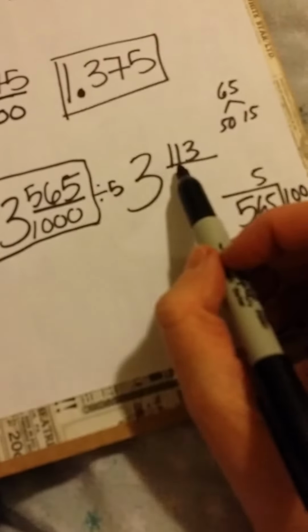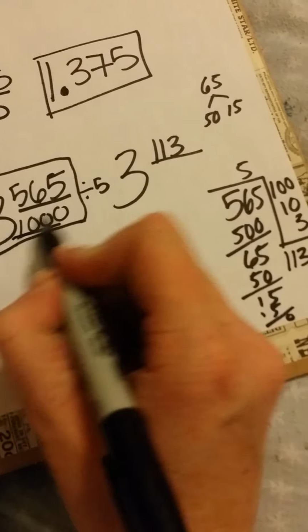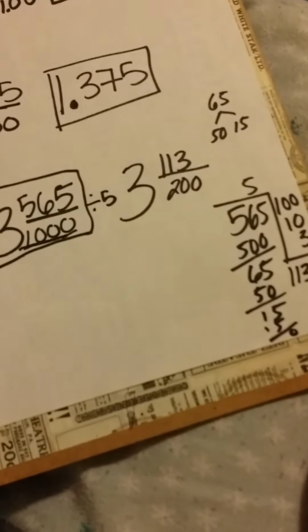Okay, so 113. And then 1,000 divided by 5. We know that 100 divided by 5 is 20. So 1,000 divided by 5 would be 200. Then you look and see, is there anything that goes into both of those? Well, it's not an even number, so we know 2 can't go into it. It doesn't end in a 5 or 0, so 5 or 10 can't go into it.